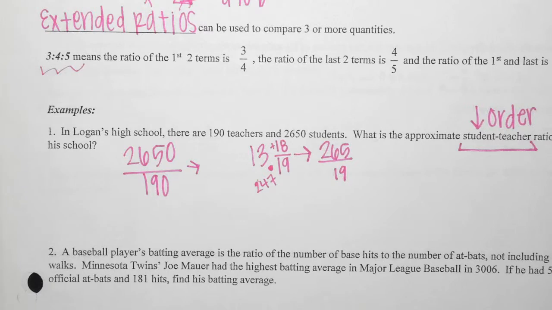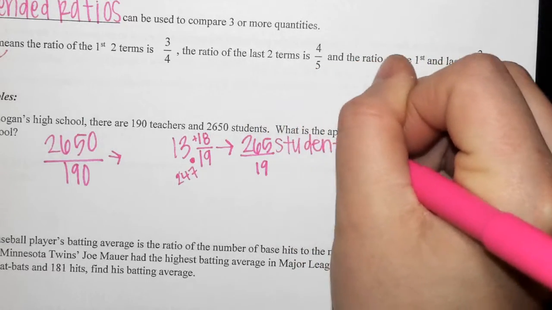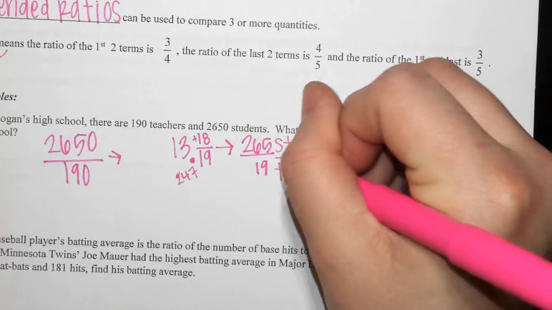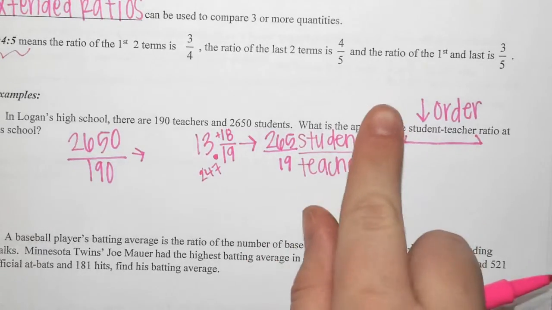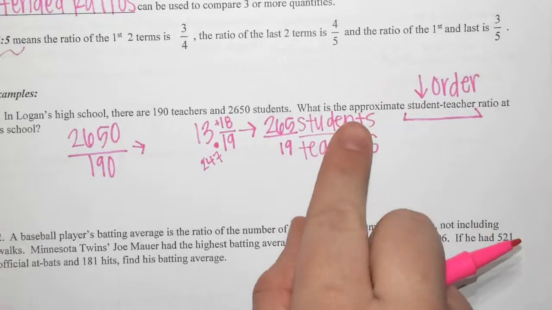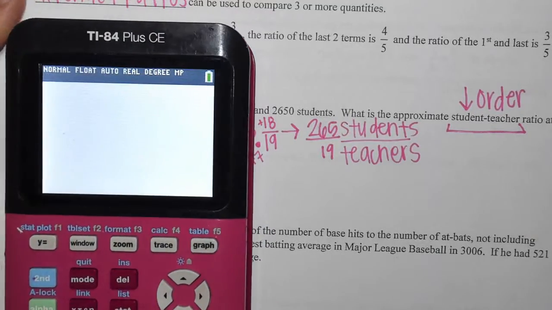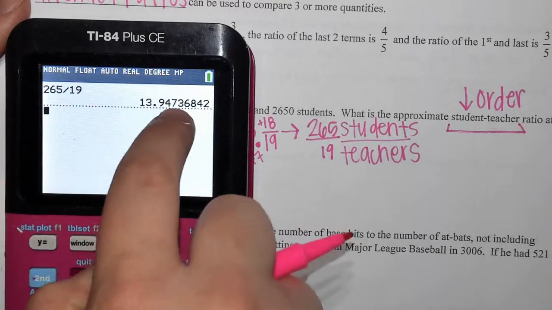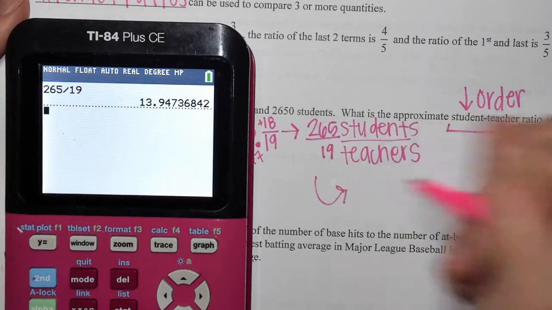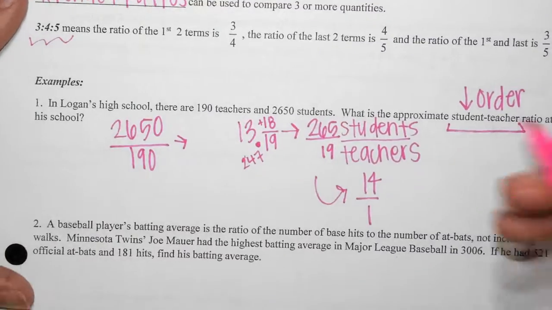Okay, so here's the deal. For every 265 students, there are 19 teachers. But it says, what is the approximate ratio? So it wants me to approximate, okay? So this is one way, but I want to take it even further. So I'm going to take 265 divided by 19. What is that approximately? 14. So it's 14 to 1: 14 students for every one teacher.